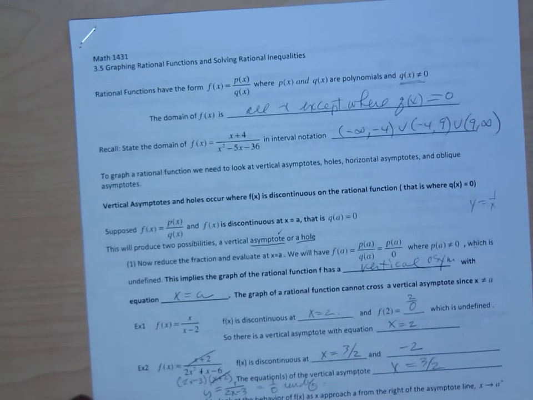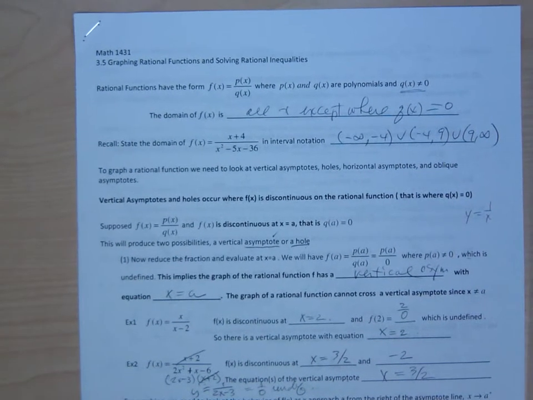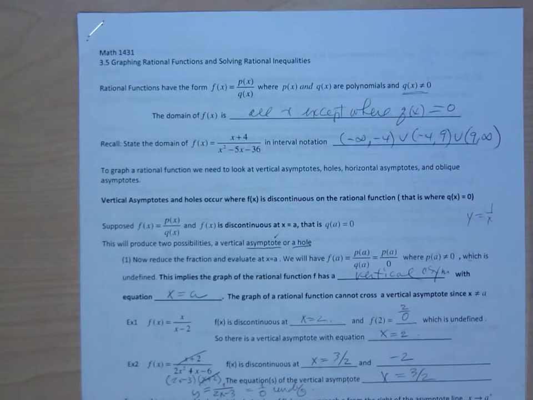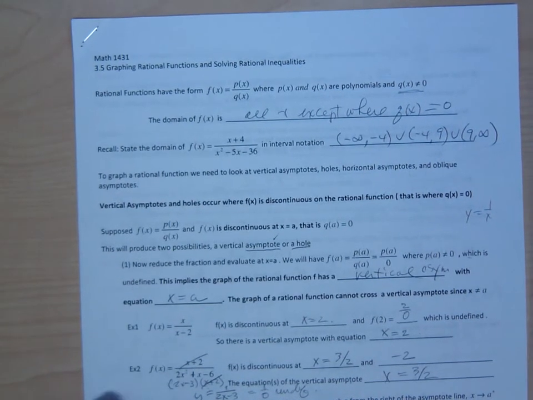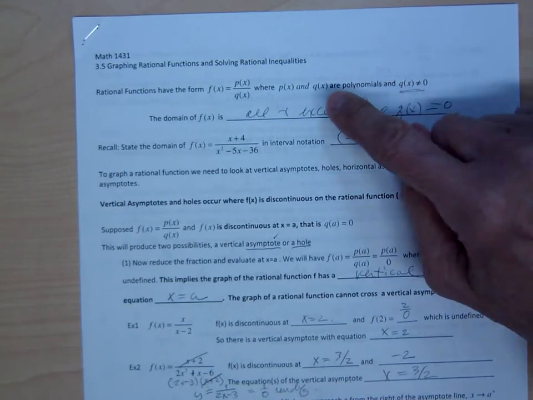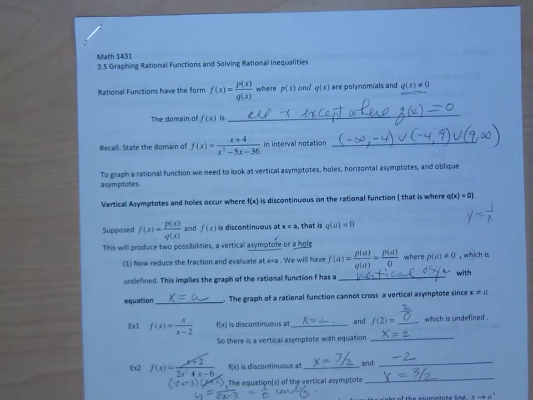Hello guys, I'm just going to continue lecturing on section 3.5. So let's rehash a little bit. We were talking about rational functions, okay?